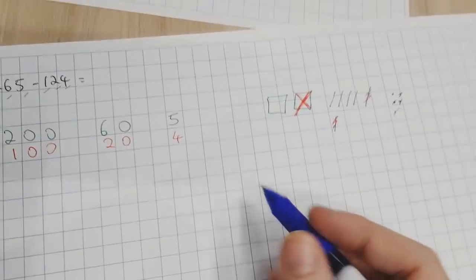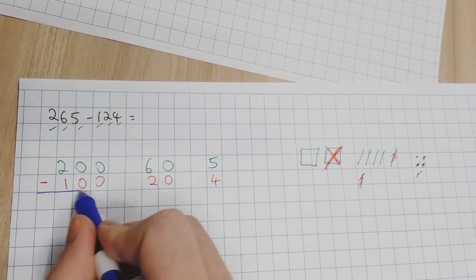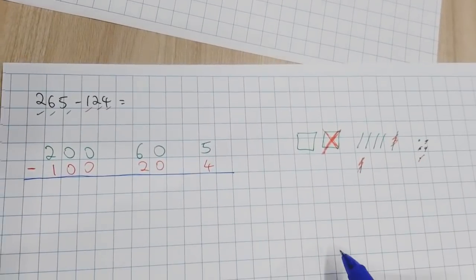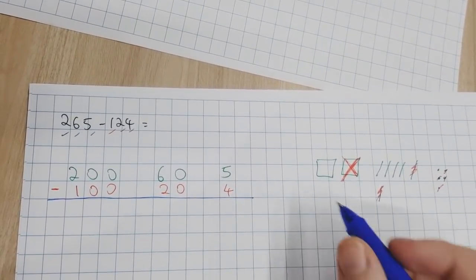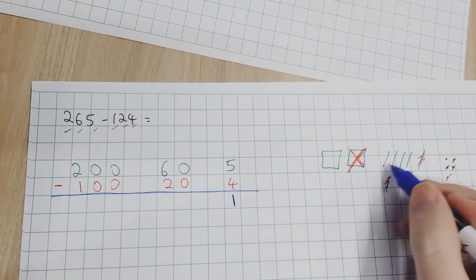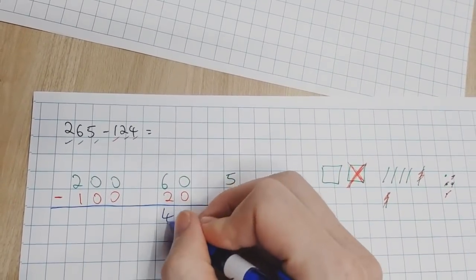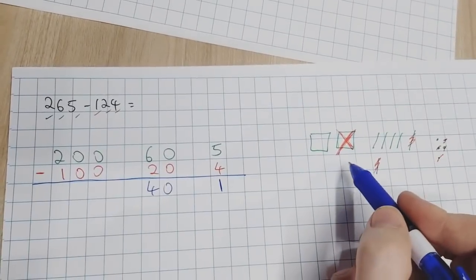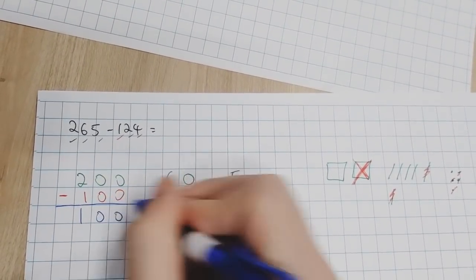Next step. You would use a ruler for this. We've just done the same thing over there as well. So it would be 1 left. How many have got left? 40. 200, take 100. I'm left with 100.